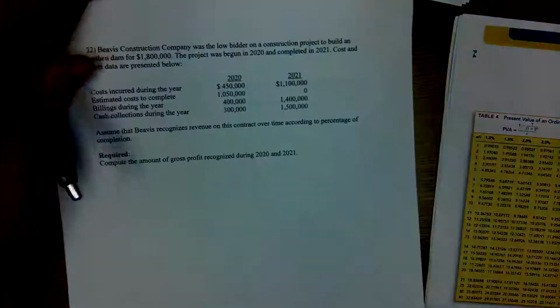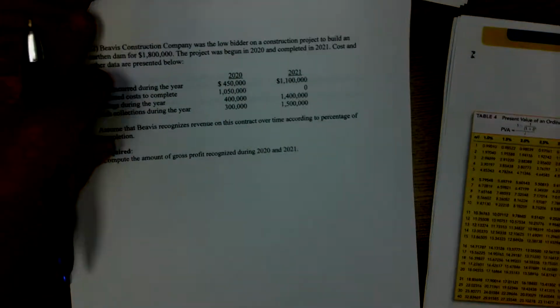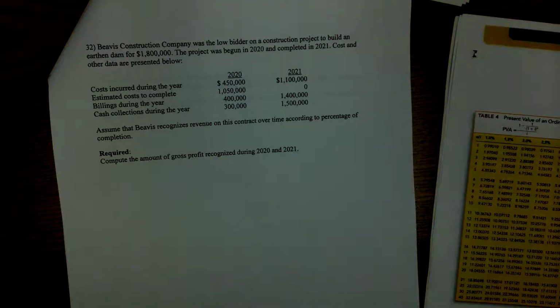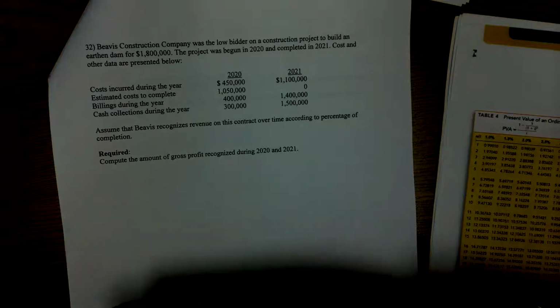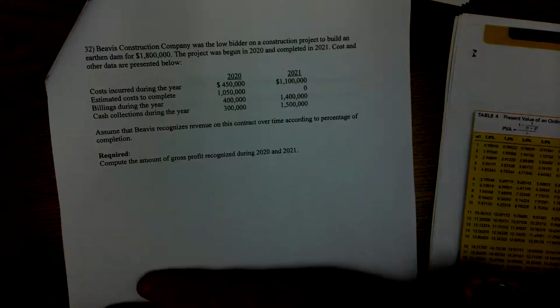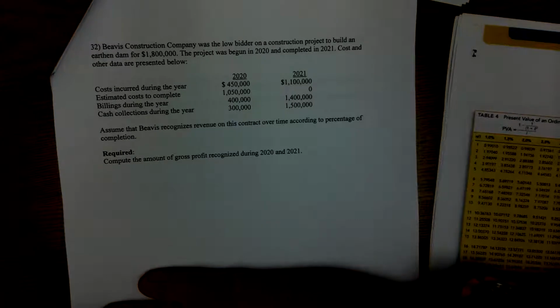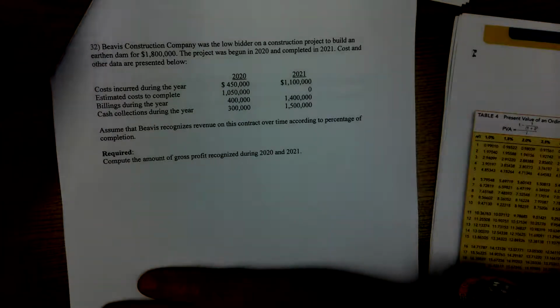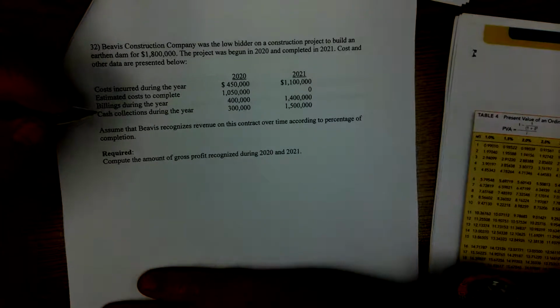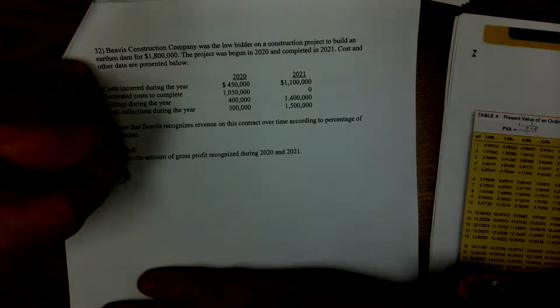All right, number 32. Beavis Construction Company was the low bidder on a construction project to build an earthen dam for $1,800,000. The project was begun in 2020 and completed in 2021. Cost and other data are given below. Assume that Beavis recognized the revenue on this contract on the percentage of completion. What's the gross profit recognized during 2020 and 2021?